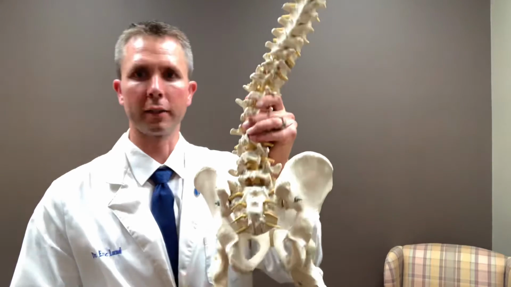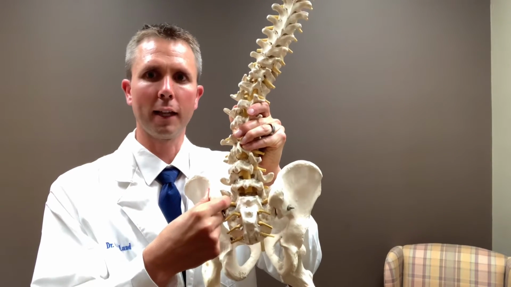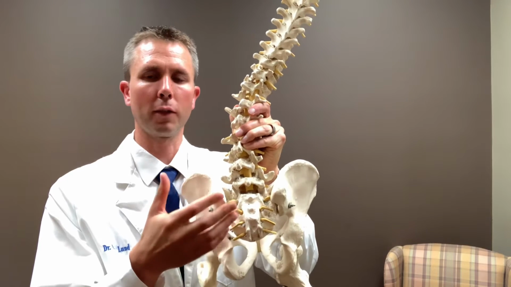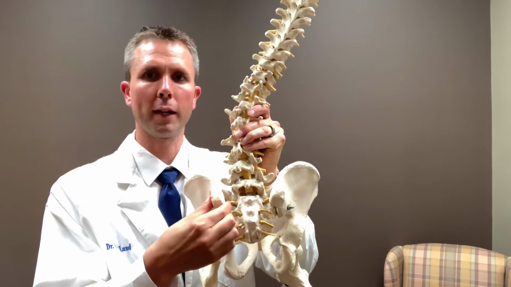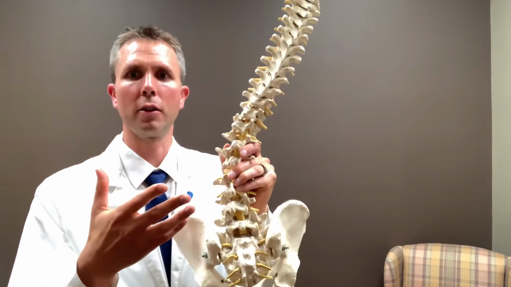So number one, it's generally going to be one-sided pain. It's very uncommon for both SI joints to be painful at the same time. The second thing is you're going to have point tenderness on that SI joint. So if we slide inside and push on it, let's say the right side is painful and we palpate or push on this right SI joint, it's going to have tenderness to it.